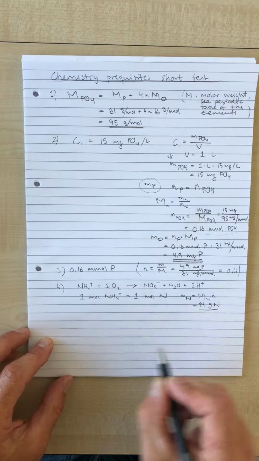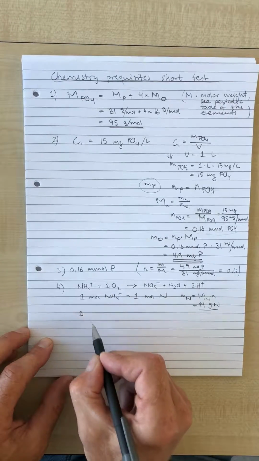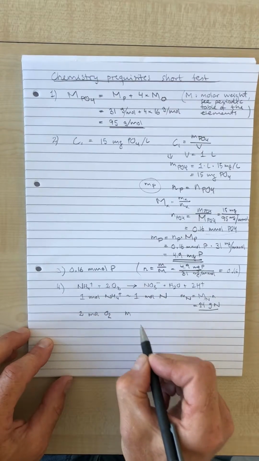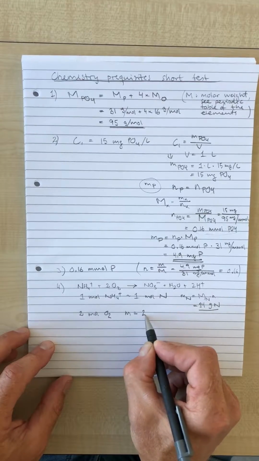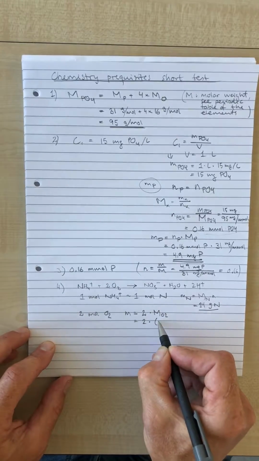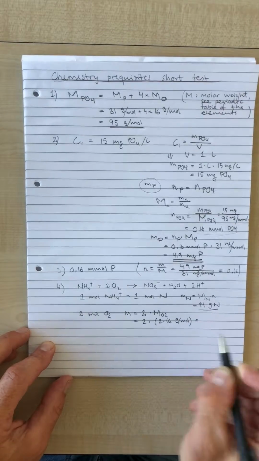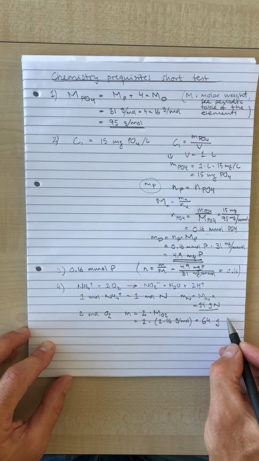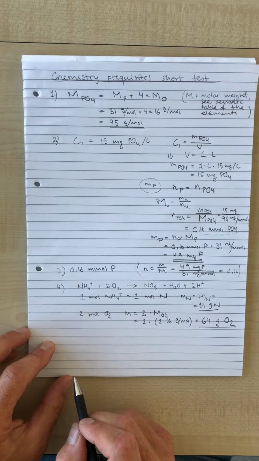So 2 moles of oxygen, same. What is the mass of 2 moles of oxygen? Well, the mass here is 2 moles times the molar mass of oxygen. So 2 times 16 gram per mole. That will be 64 gram of oxygen. So 2 mole of oxygen equals 64 gram.